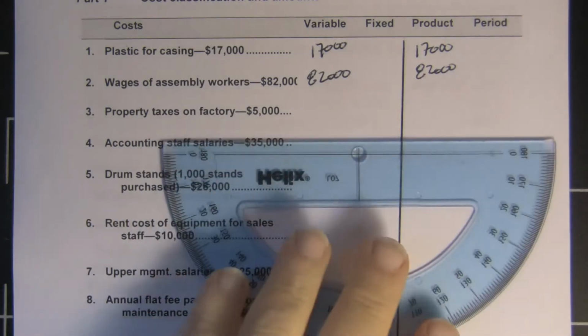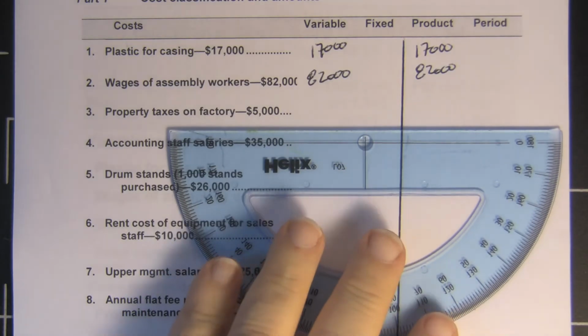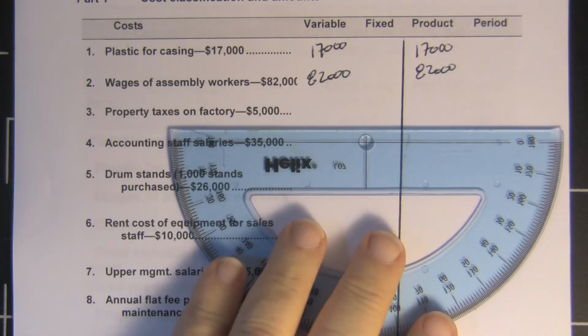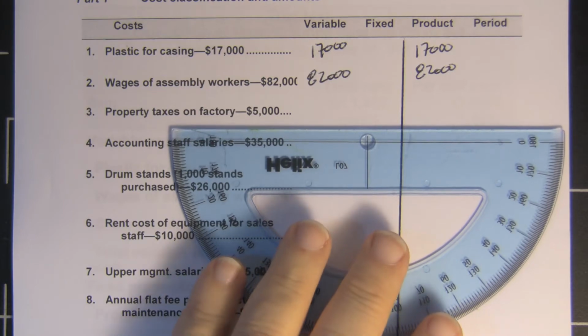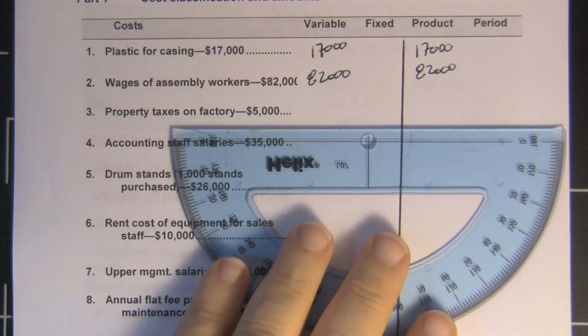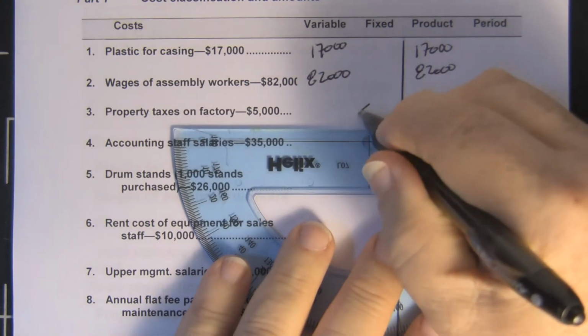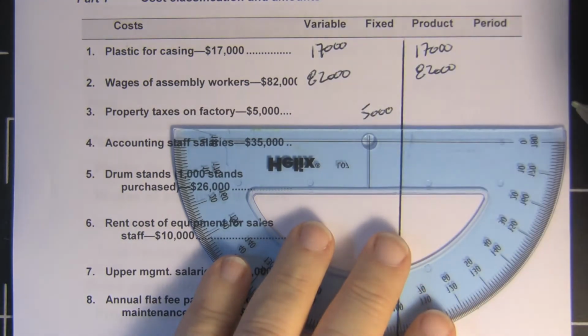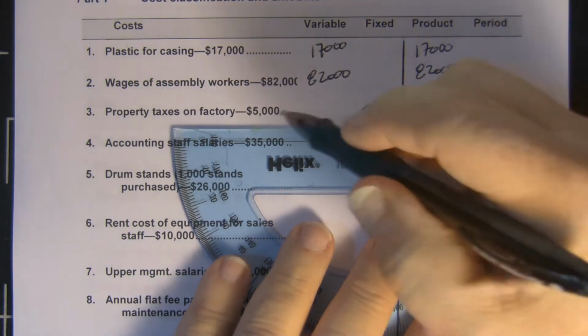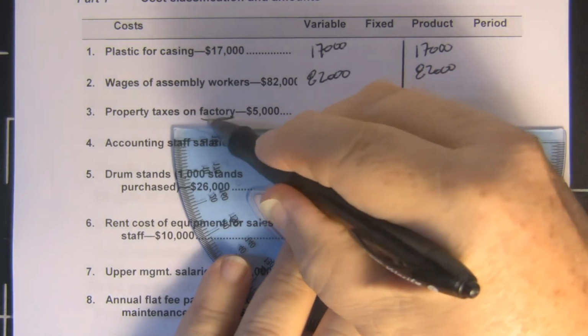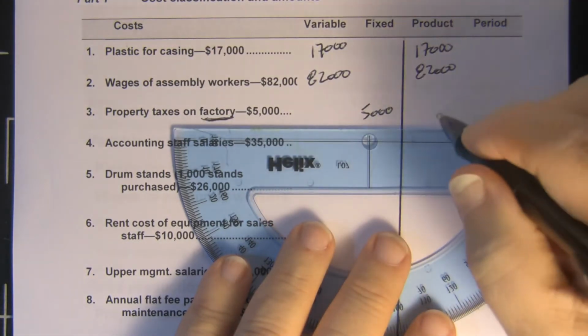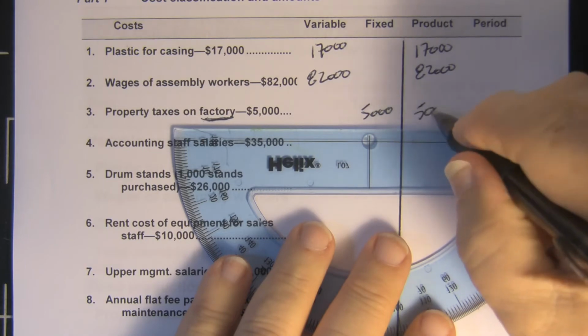The next they tell us is property taxes on the factory. Do they have any relationship to the number of drums we make? Could we, for example, not make any drums and not have any property taxes? Of course not. So that's a fixed cost. We're going to have that no matter what. But because it's on the factory, it is a product cost. It is not a period cost.